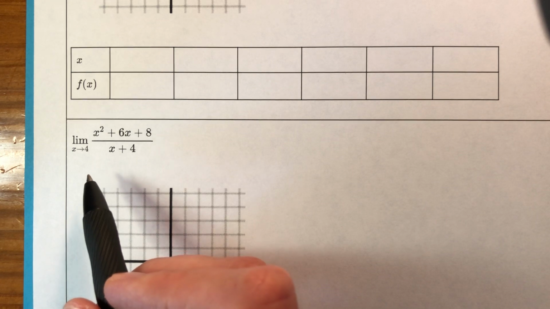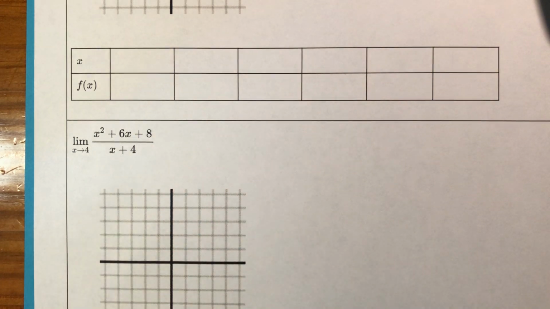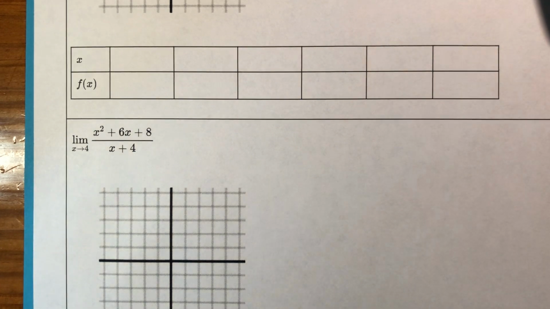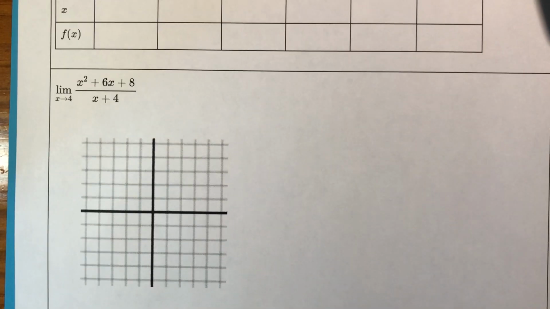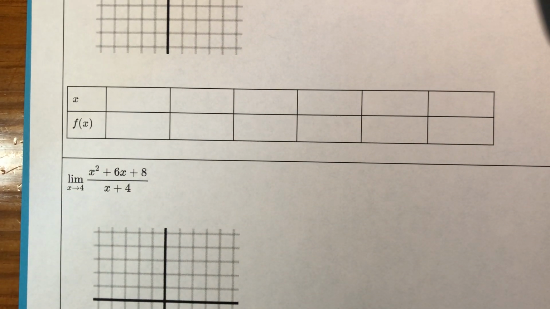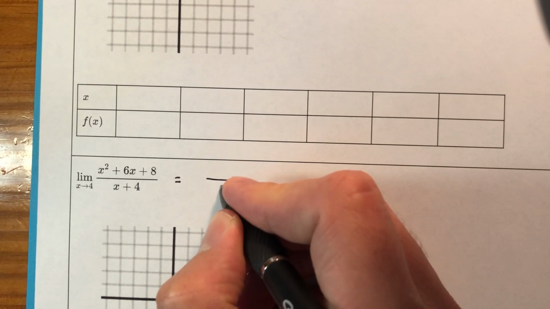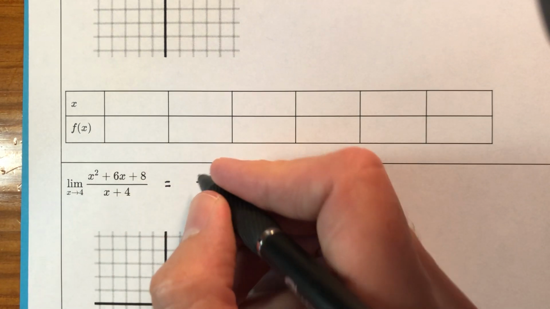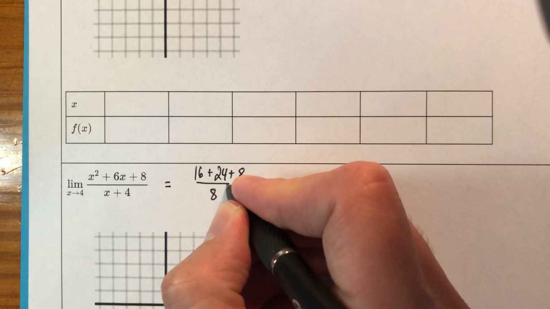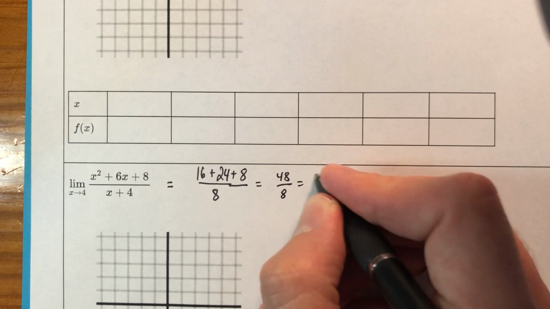Always ask yourself this first, is it okay for me to substitute a 4 in everywhere? Yes. This one is super easy. And I tried to trick you by giving you a graph and a table. And we're going to graph it and we're going to do, I can factor. Yeah, you can factor, but don't. Just don't. If you plugged a 4 into the denominator, you would not be dividing by 0. You're good. Plug a 4 in the numerator, you have 4 squared, 4 times 6, and that. And you have 48 divided by 8, and last time I checked that was 6.